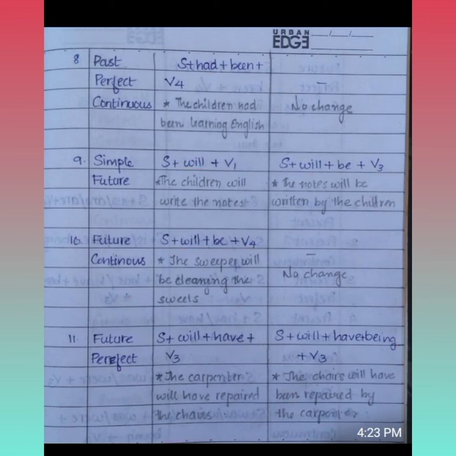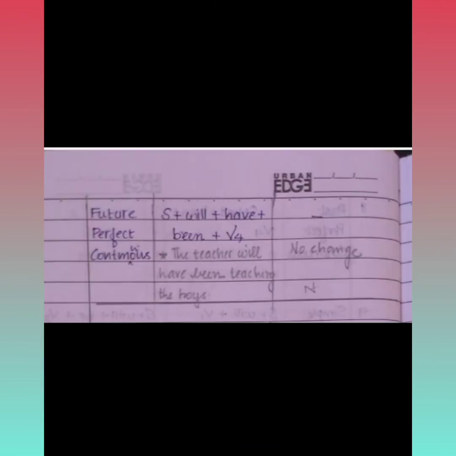And children, for future perfect tense also there will be no change in the structure when we are changing active into passive voice. I hope this much is clear to you, how to change active into passive voice. And if there is no subject mentioned in the active voice, if we don't know the subject, in passive the subject disappears. That we will do when I explain during the exercise.